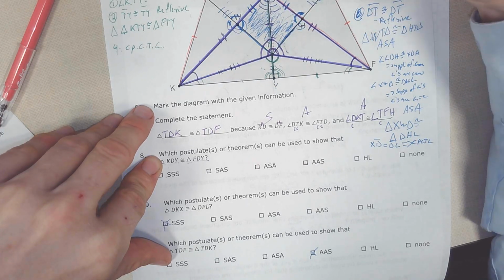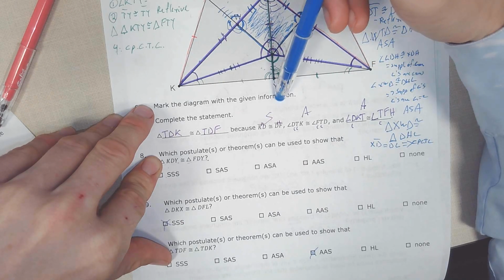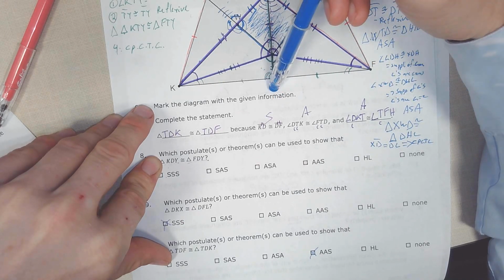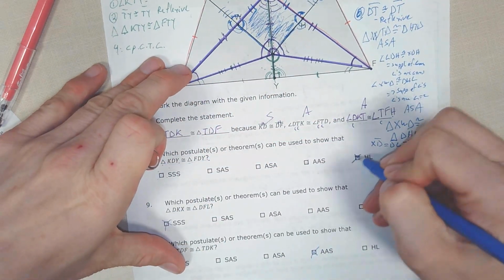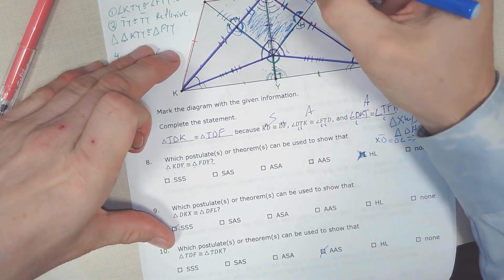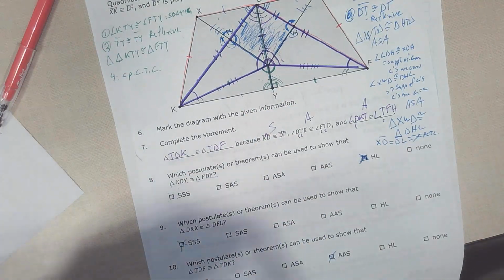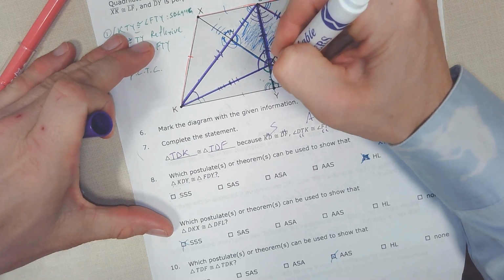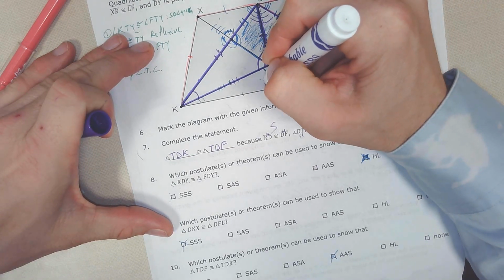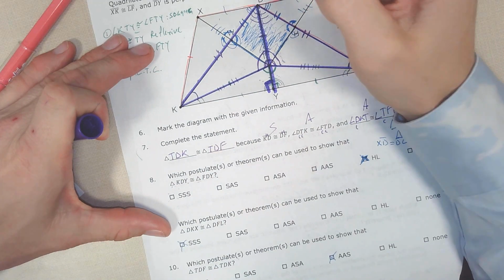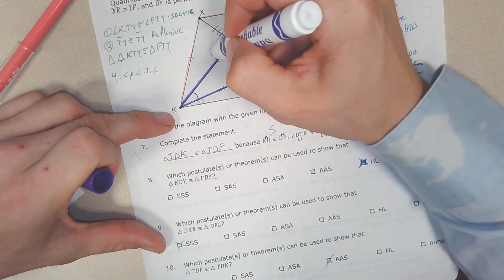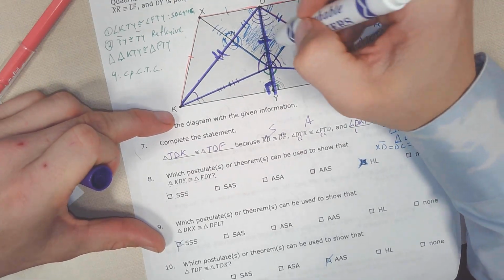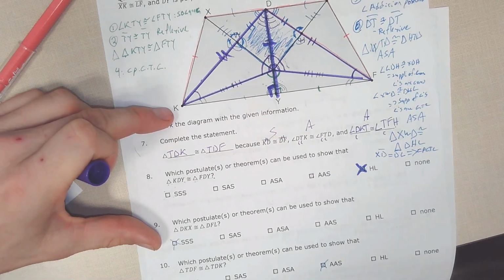So for KDY, the first one was the purple, and the length we had was perpendicular, and then we had the side of the leg. So that would have been hypotenuse leg. Sorry about that, I skipped ahead. The very first one, they said that this was perpendicular here, right? So that's 90 degrees, and it gave us the reflexive, and it gave us the hypotenuse right away. So that would have been an automatic hypotenuse leg, easy peasy.